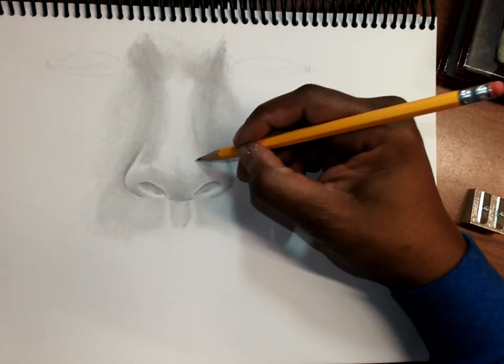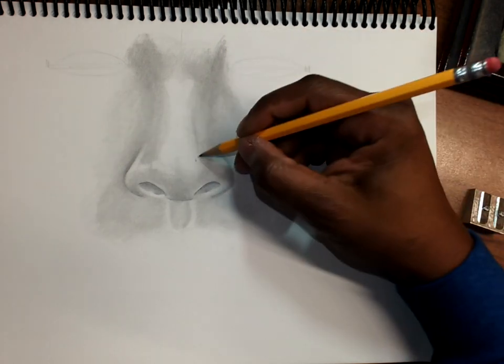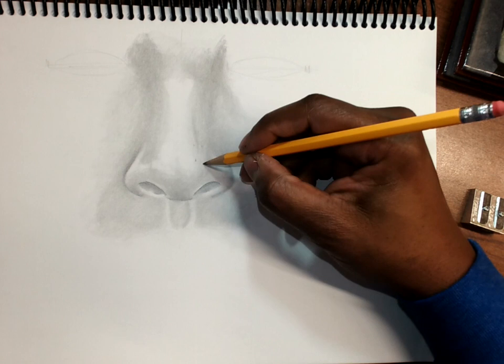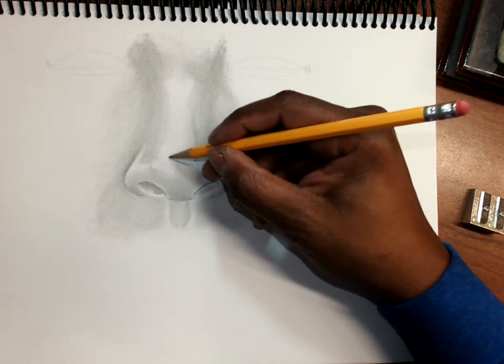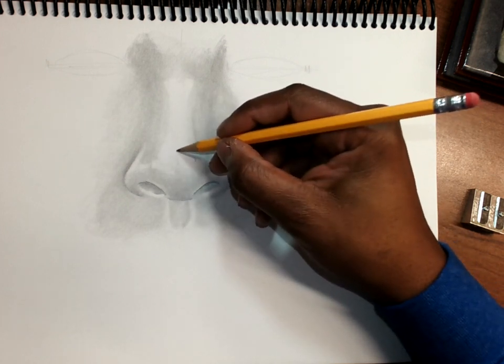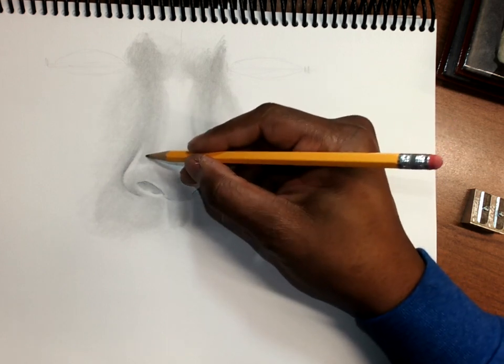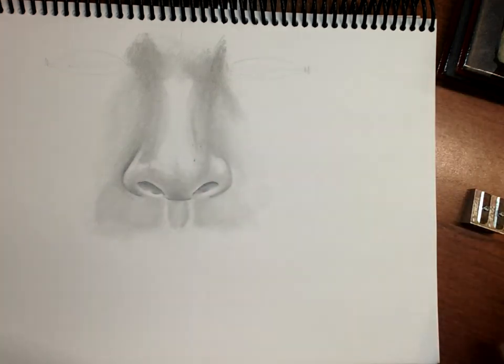I can come in and just add that little mole. Any little imperfections, freckles, all that will be added in here. Just adds a little realism.